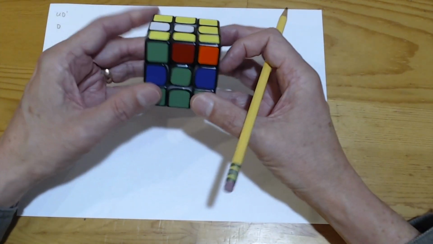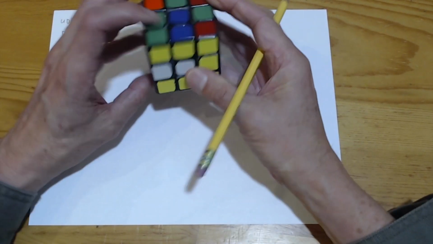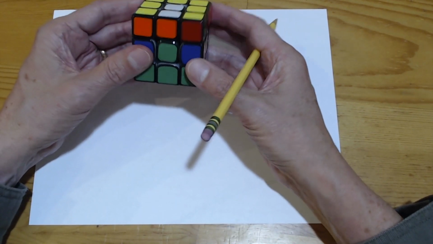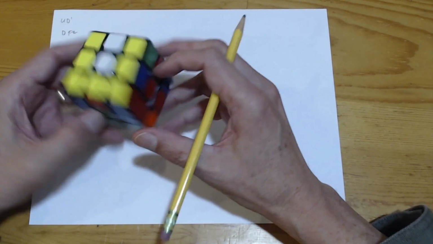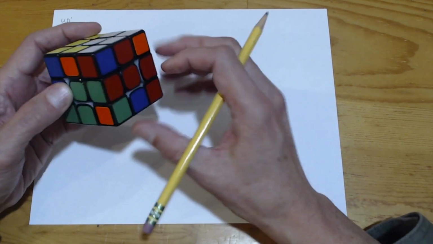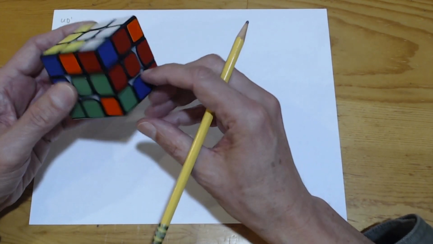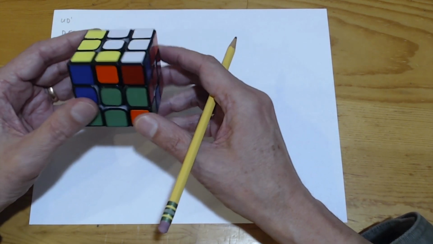So the simplest case is going to be an F2, and then it's going to be U. But now my bad edges are such that when I set up my corners, it's going to be 2, 2 plus, and there's no easy way to get them to 2, 0.